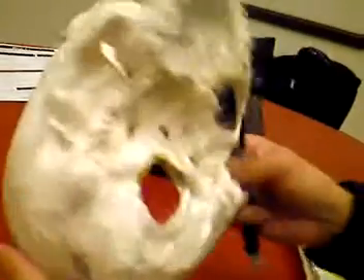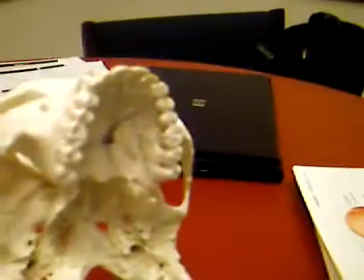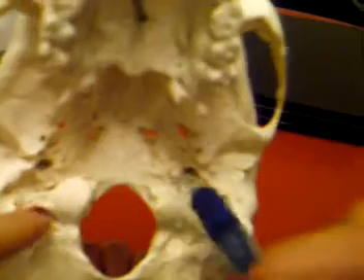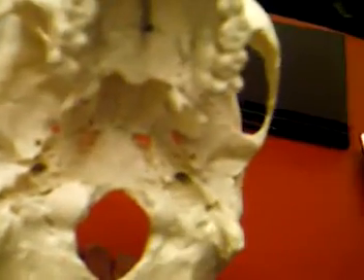And then the last one is the carotid canal, and it's right above the jugular foramen, and that would be this thing. And there, yeah, that one. Okay.